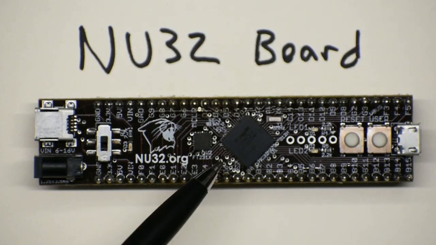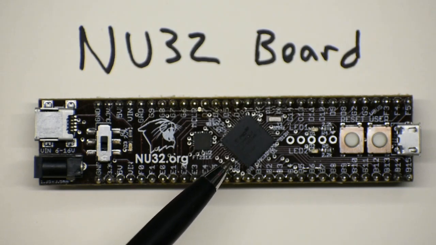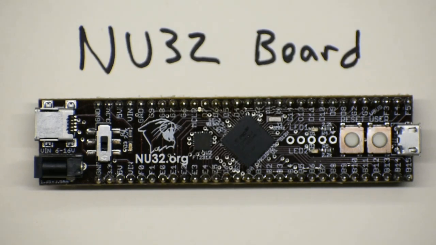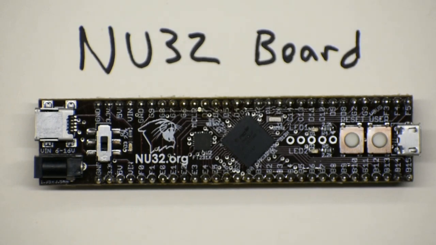This is a PIC32 MX795F512H microcontroller. It's a 32-bit microcontroller, as opposed to your computer's probably 64-bit. This runs at 80 megahertz, so hundreds of times slower than your computer. It has 128K of RAM, so lots less RAM, and it has 512K flash, so that's the space for the program itself. So not very impressive compared to your computer, but it only runs one program.